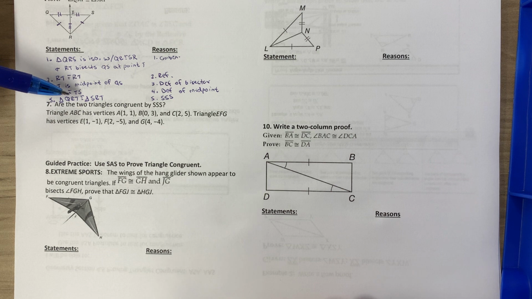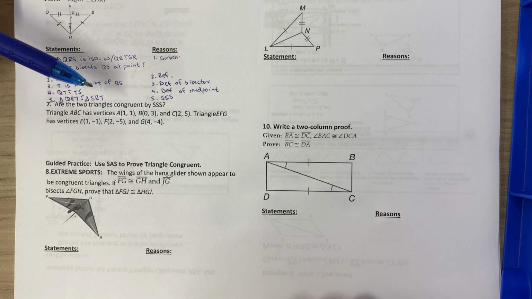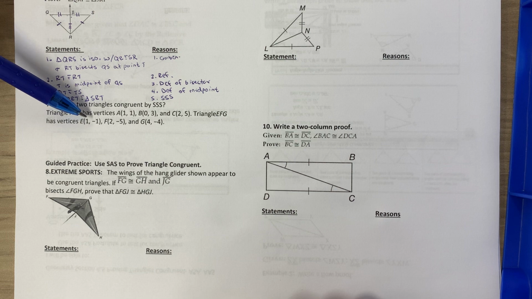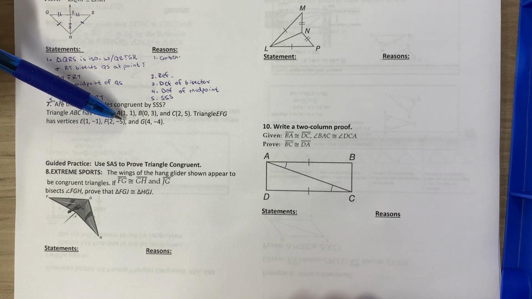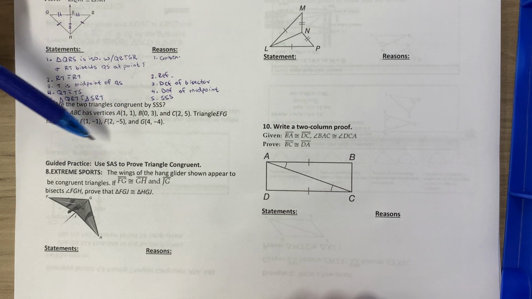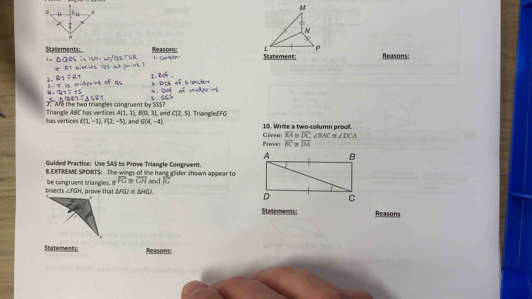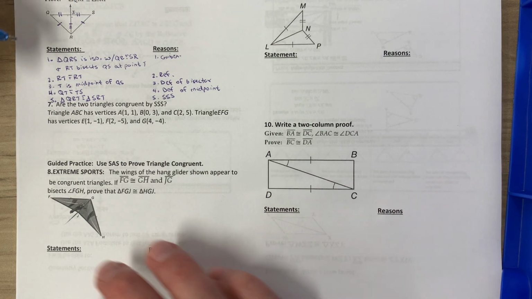Number 7, are the two triangles congruent by side, side, side? Triangle ABC has vertices of A at 1, 1, B at 0, 3, and C at 2, 5. Triangle EFG has vertices at E at 1, negative 1, F at 2, negative 5, and G at 4, negative 4. So what we need to do here is the distance formula for these triangles. We can graph them if we want to. We don't have to graph them because we're going to find the distance formula regardless.